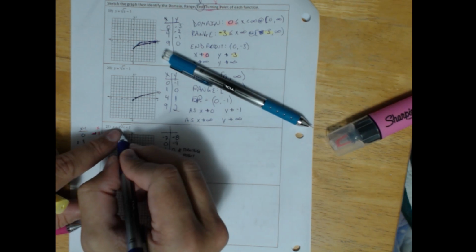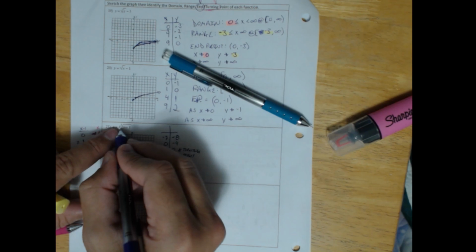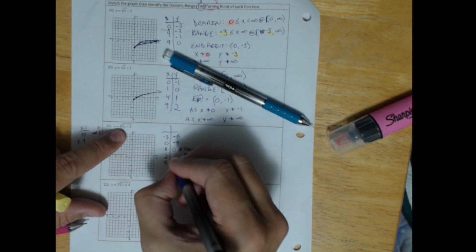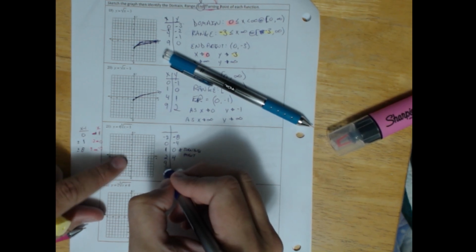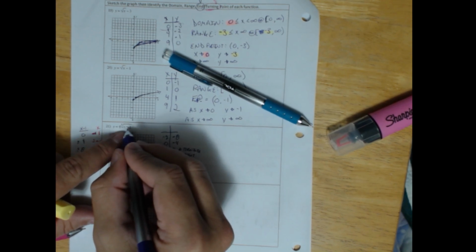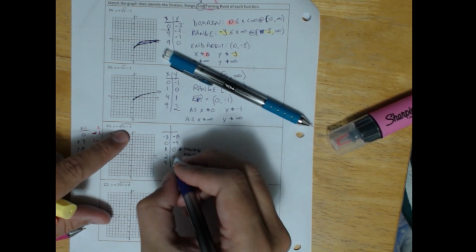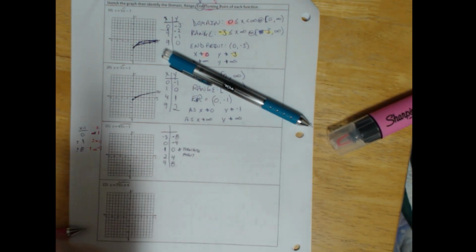So if I plug in 2 here, 2 minus 1 is 1. The cube root of 1 is 1. And then 4 times 1 is 4. And then I plug in 9. 9 minus 1 is 8. The cube root of 8 is 2. And then 4 times 2 is 8.